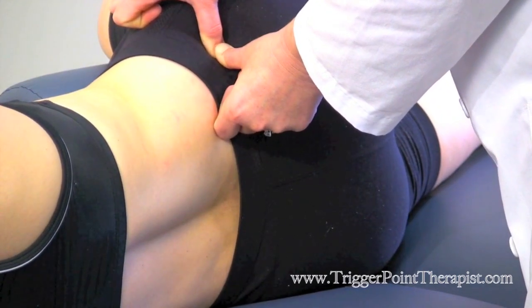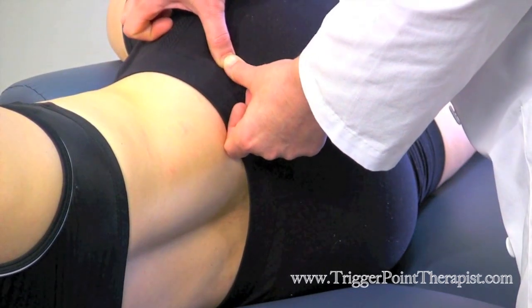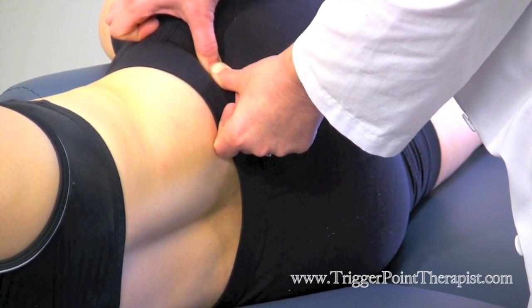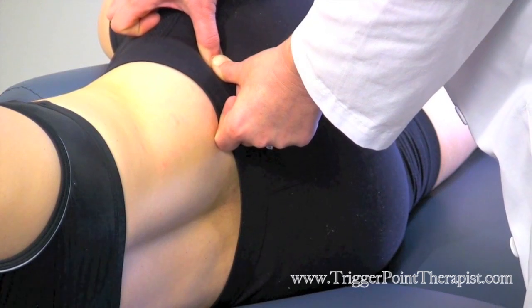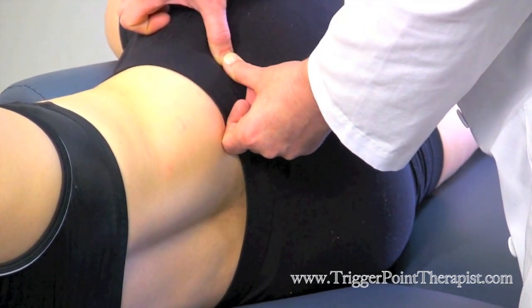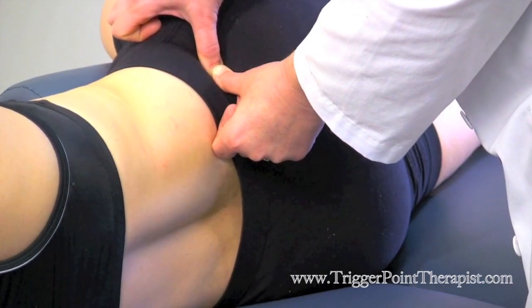You'll want to apply pressure on one side of the trigger point and move the contact in the skin over the trigger point to release it. Remember, the entire strip is only 1 to 2 inches in length. Repeat this stroke 8 to 10 times.